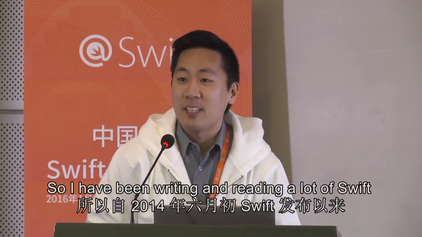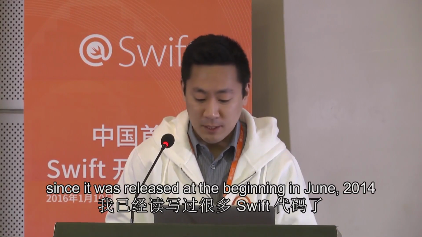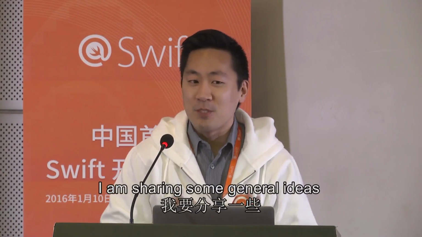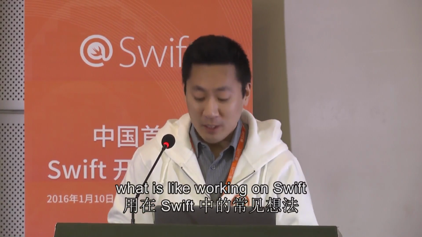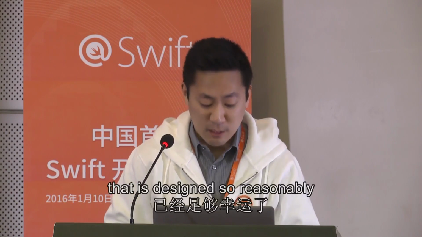So I've been writing and I've been reading a lot of Swift since it was released at the beginning in June of 2014. And so I want to share some general ideas on what it's like working in Swift, how we might write more effective and elegant code, considering that we're lucky enough to be working in such a modern language that was designed so recently.